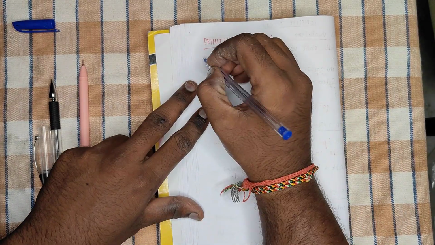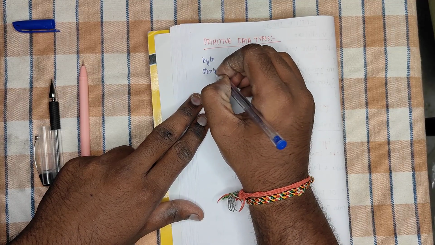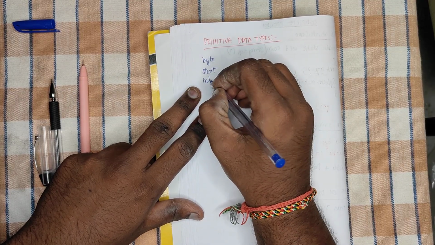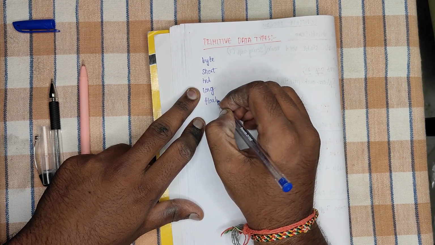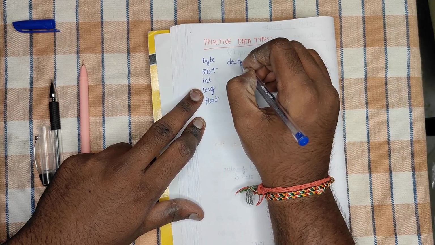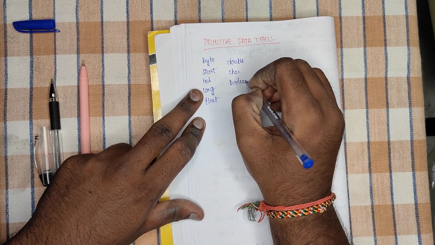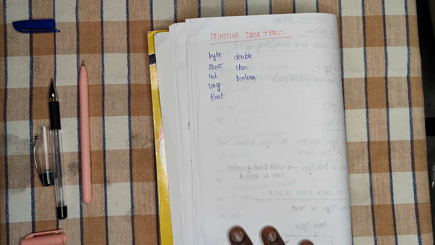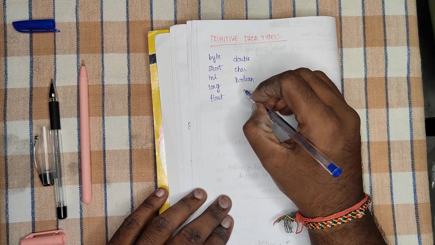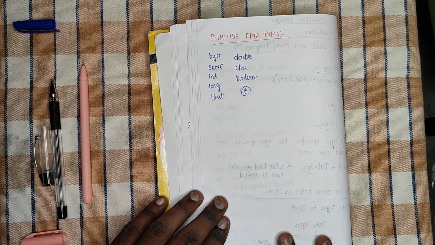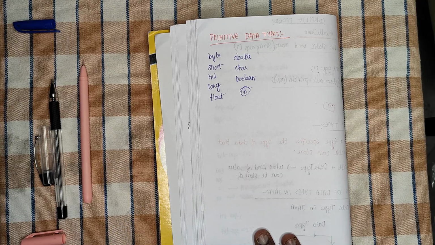Primitive data types means byte, short, int, long, float, double, char, and Boolean. Java provides 8 primitive data types, 8 in number. I want everyone to remember these 8 primitive data types.